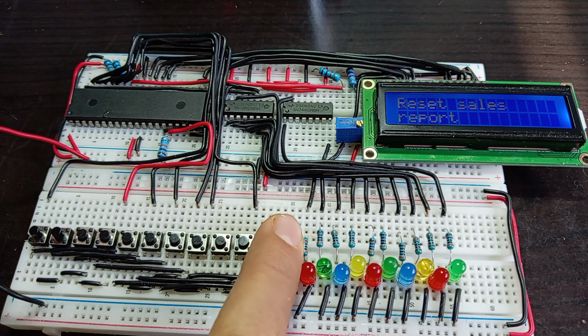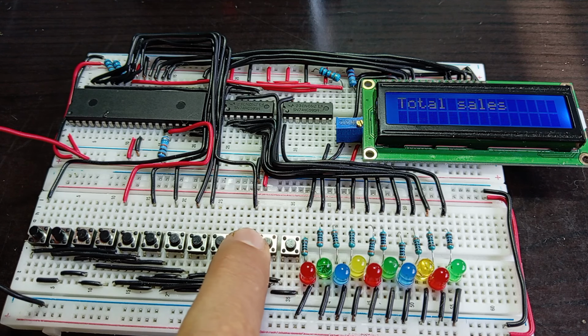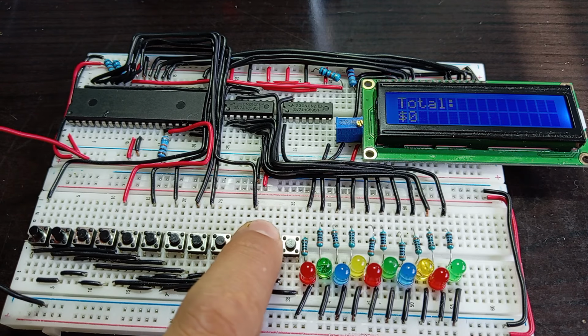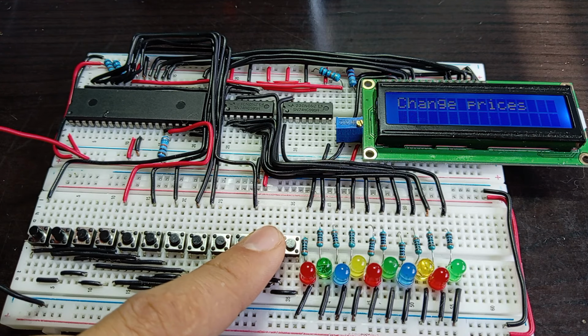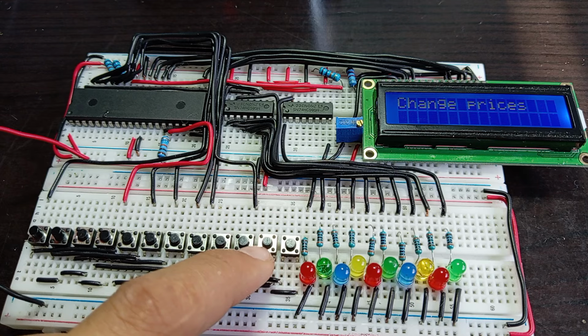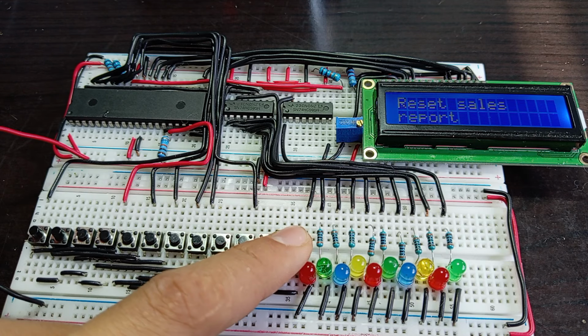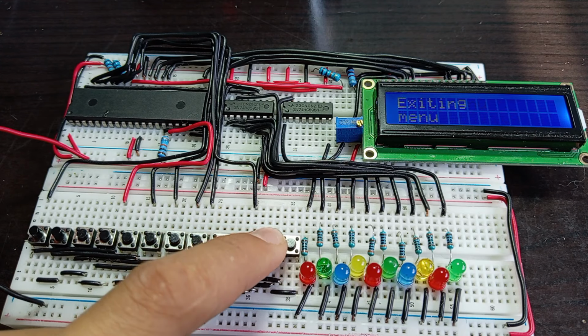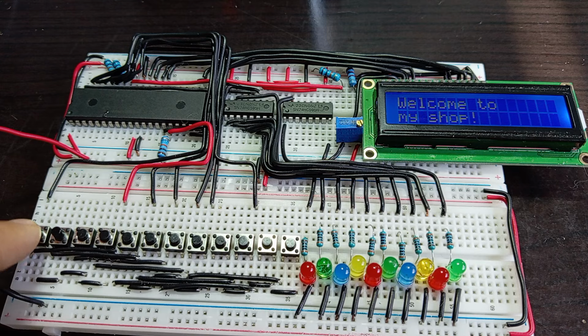Now let me go to the total sales setting, which will calculate the total income of this machine. As you can see, it is $0 because I have just reset the sales report. I'm going to exit the menu and select lemonade.